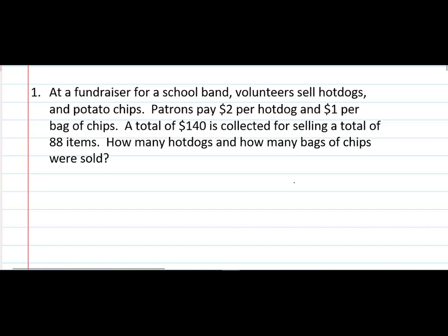So there are two unknowns, the number of hot dogs and the number of bags of chips. So let's call the number of hot dogs X, and let's call the number of bags of chips Y. It doesn't really matter, we're just going to pick two variables. And if you have two unknowns, there should be two relationships given between the two unknowns.